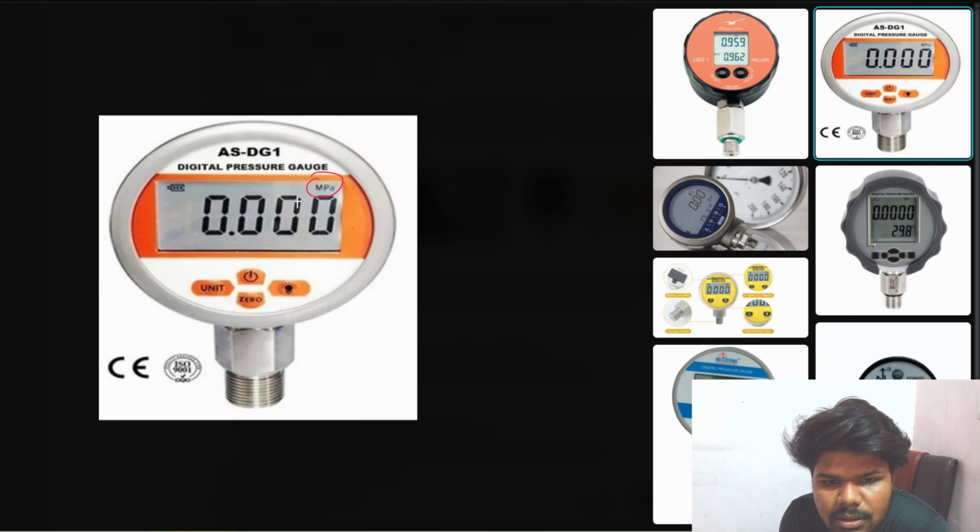इसमें मेगा पास्कल में दे रखा है, like you can see here it is megapascal, like mega giga tera.